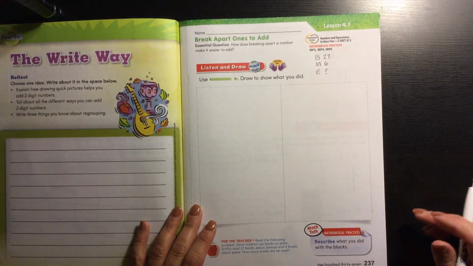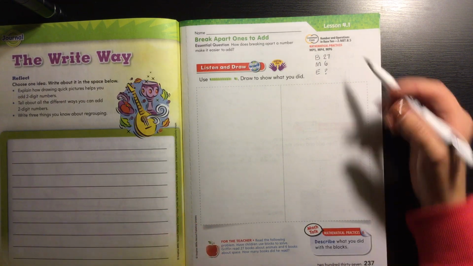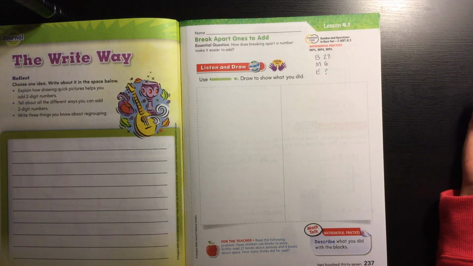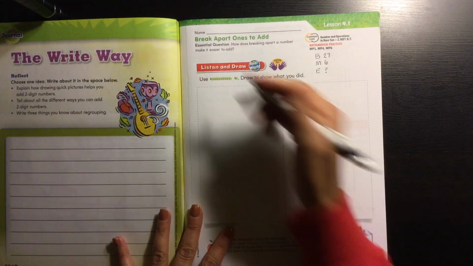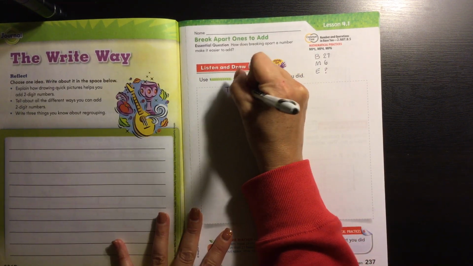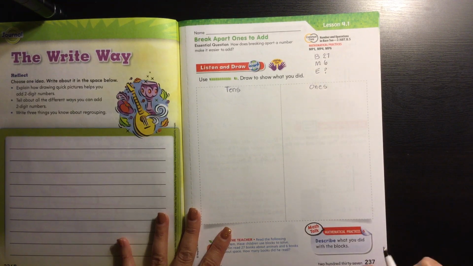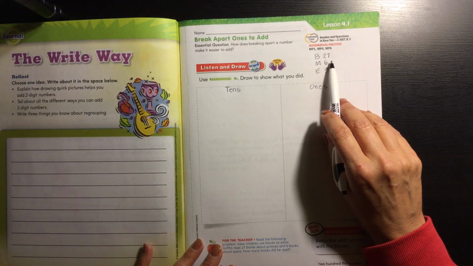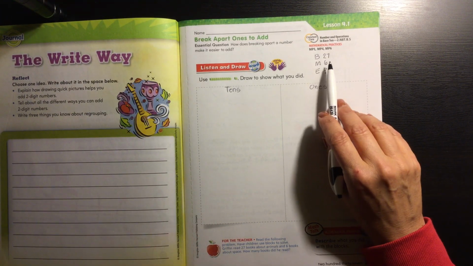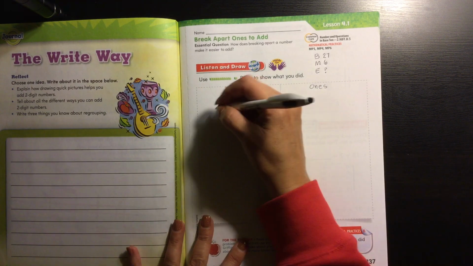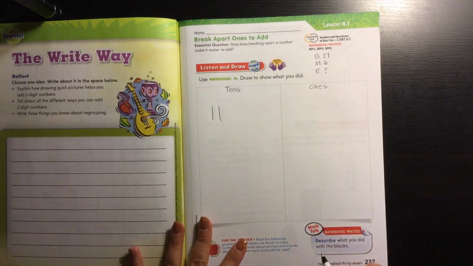So we're going to start by drawing a quick picture for the number 27. We're going to use this side for our 10s and this side for our 1s. If we draw 27, we know that there are how many 10s in 27? That's right, there are 2 10s.